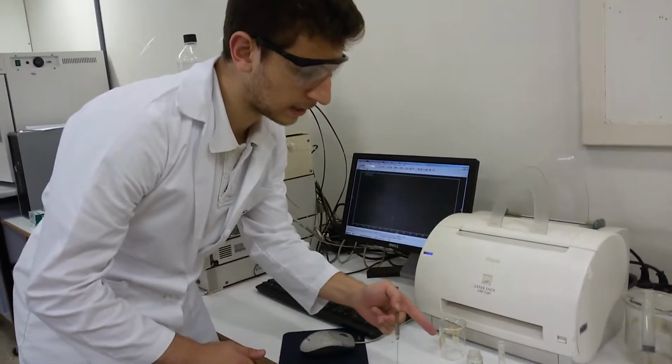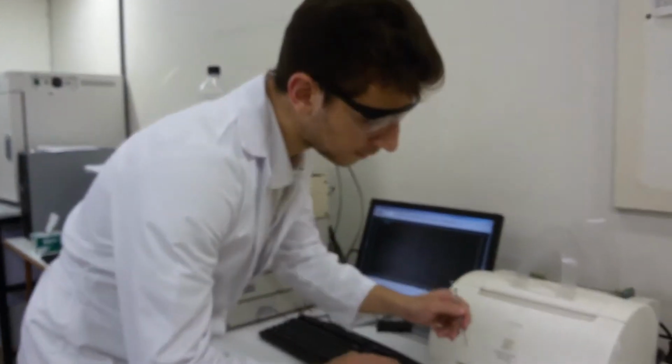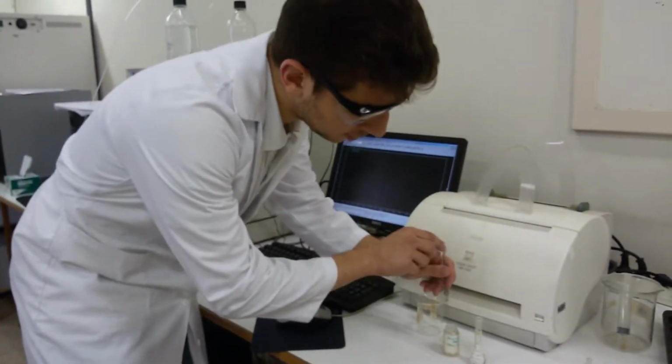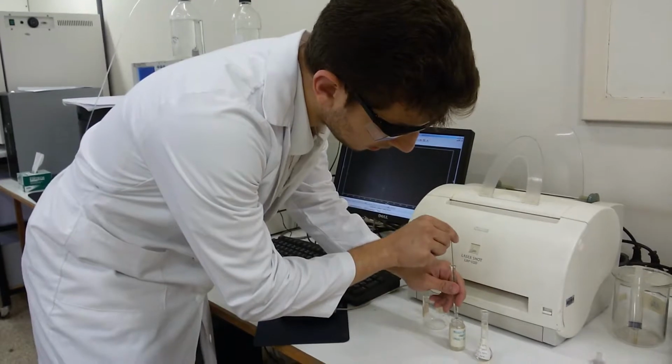Now I want to demonstrate to you how I do an injection. First of all, I will inject from my standard one. I will do an injection for two wavelengths, one at 254 and the other at 225. First, before doing the injection, I need to rinse my syringe properly with methanol.